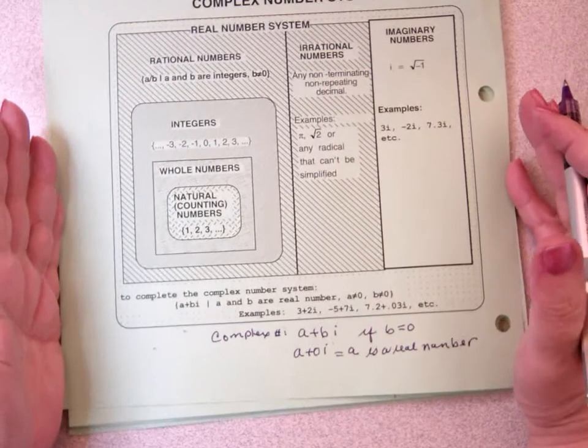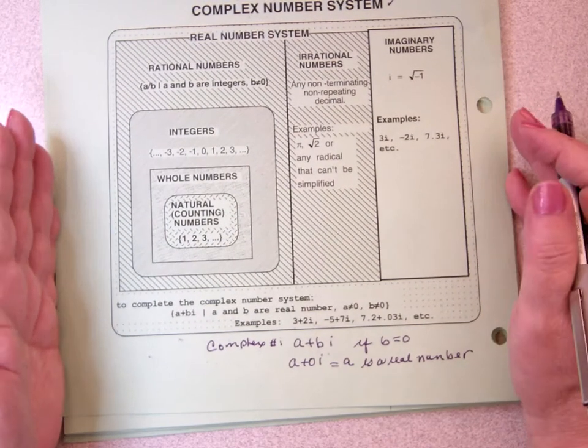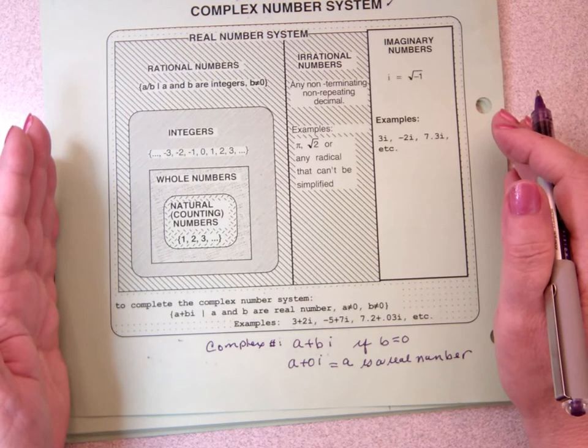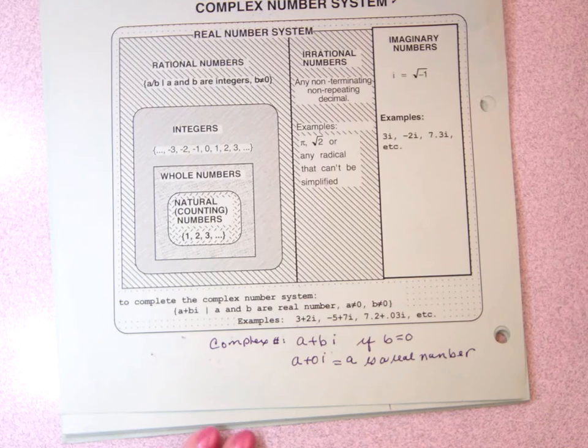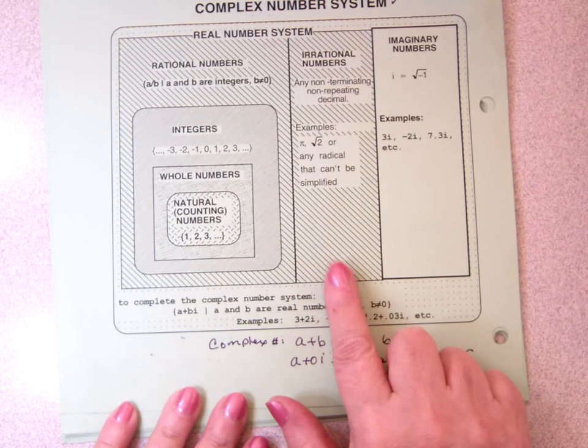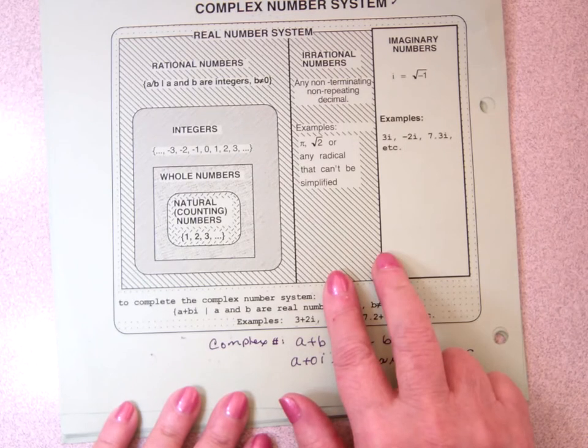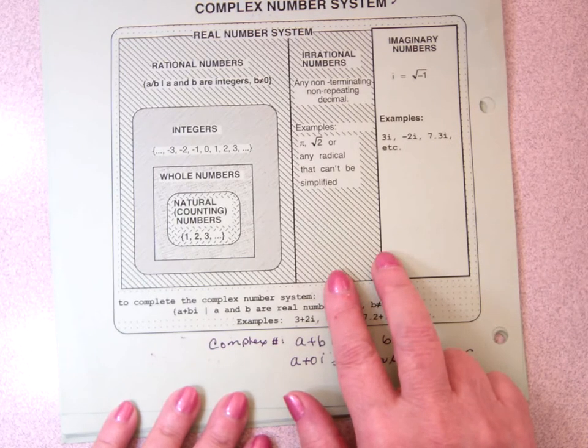This is the system in its entirety. We call it the complex number system. There isn't anything bigger than it. That's good news. And that's what we're going to be working with in this next section and actually in the next chapter as well: the complex number system.